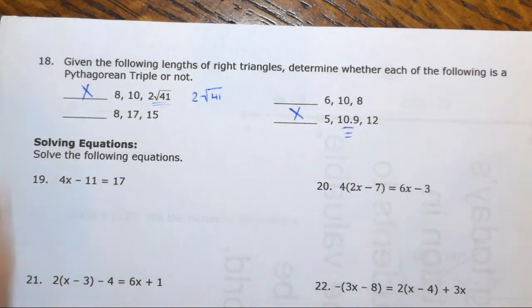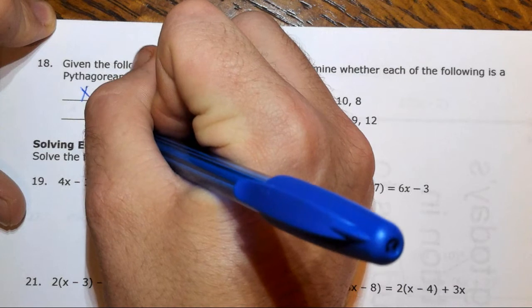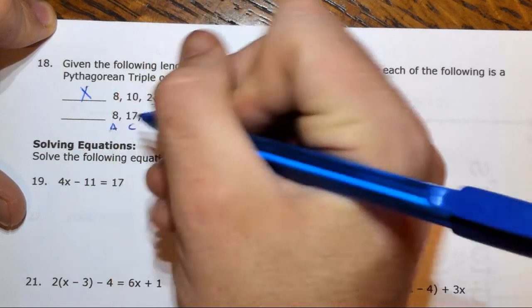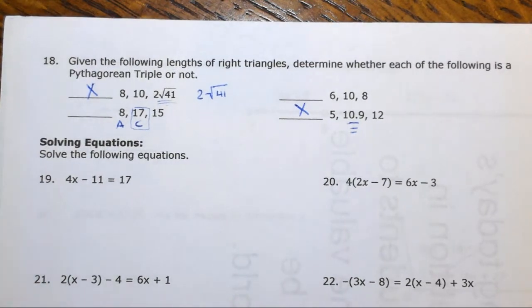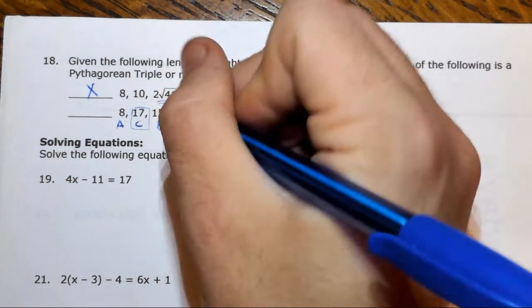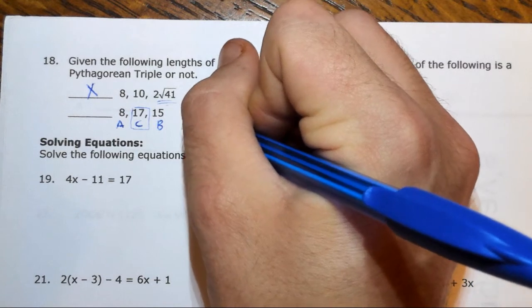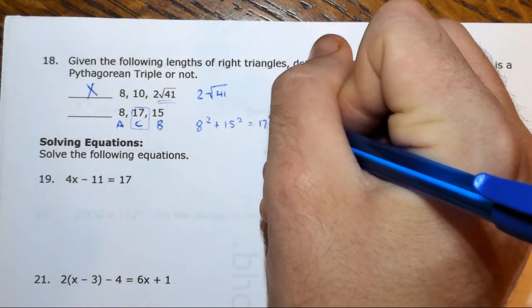Alright, well, now I need to see if they make a right triangle. So in this one, I have my A. This is my C because it is the biggest. And this can be my B. So I plug them into my equation. 8 squared plus 15 squared is equal to 17 squared.